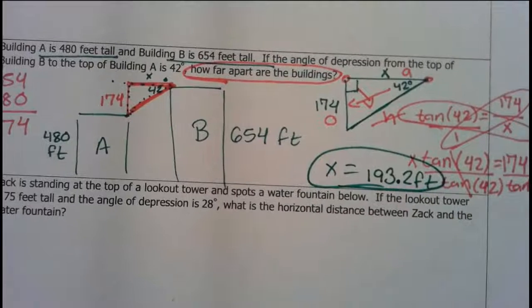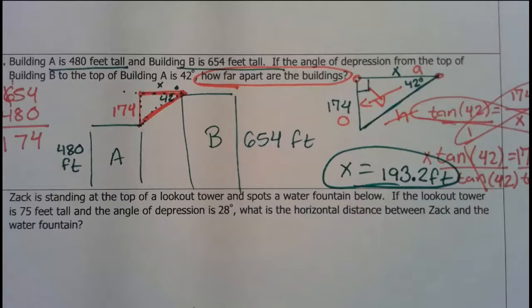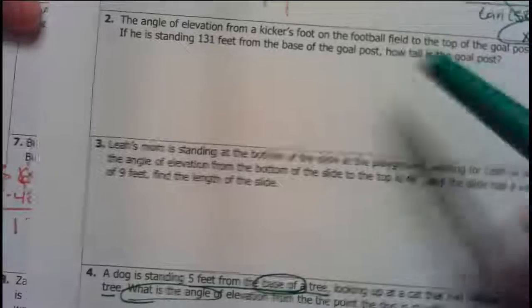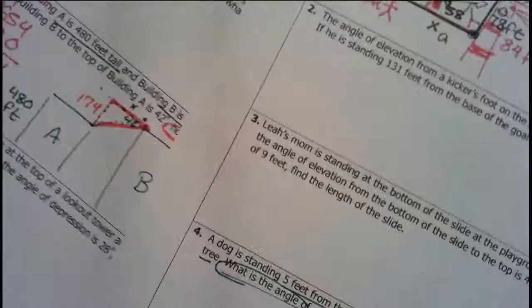So those are 4 examples of word problems for trig. Angle of elevation is if I'm looking up. Angle of depression is if I'm looking down. I'm going to upload these problems into a Word doc so that you can do them there. And I will name them 2, 3, 6, and 8 for you, so they are exactly the same as this sheet.